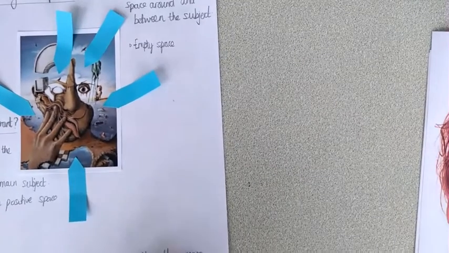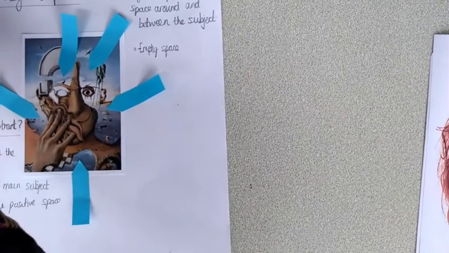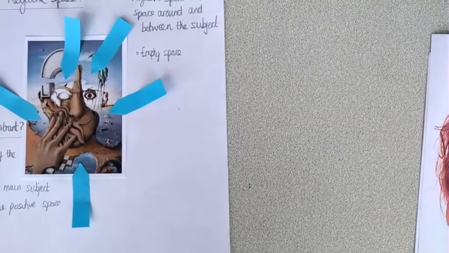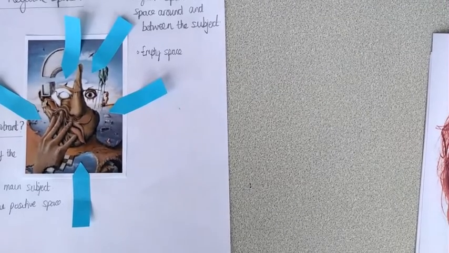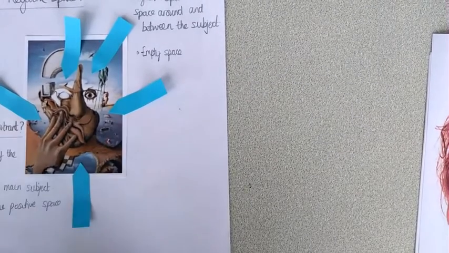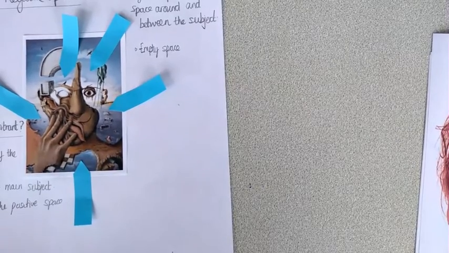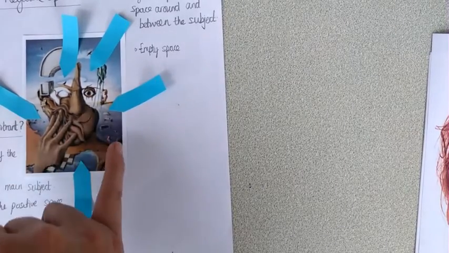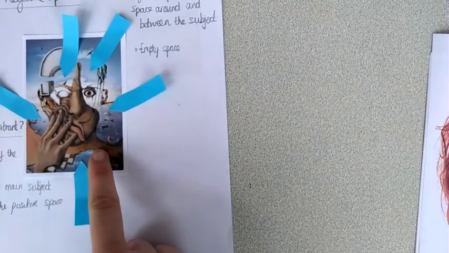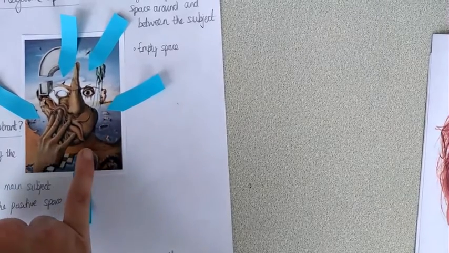So the style of art we're looking at is Surrealism, and if you go back to your mood boards, remember Surrealism is beyond reality and anything is possible. So have a look at this portrait again. Look at the person's neck.